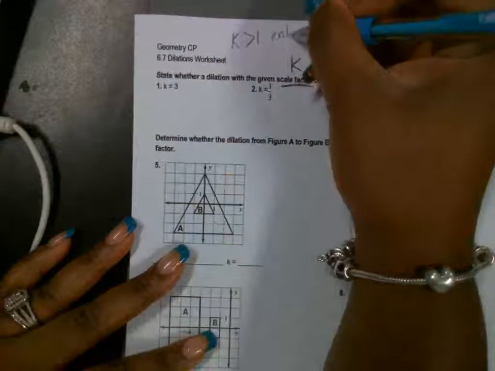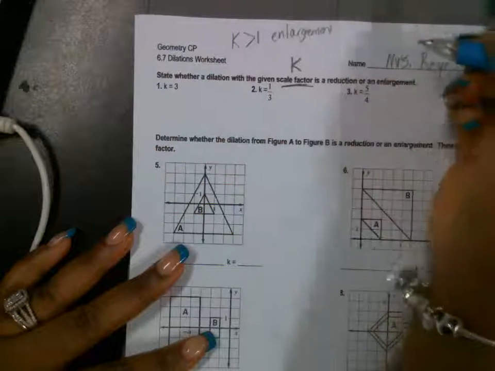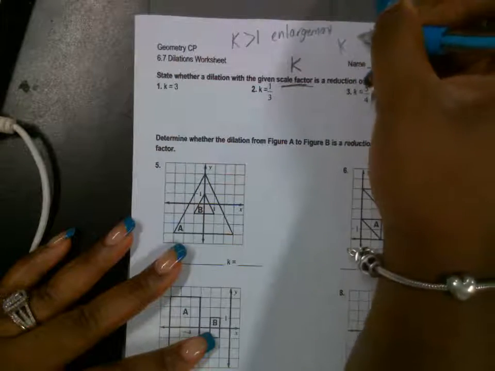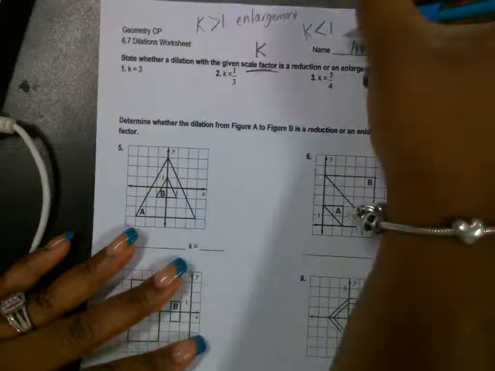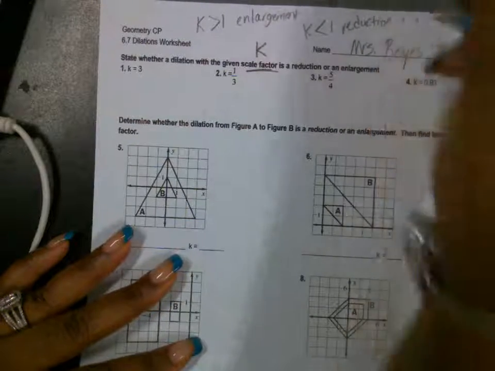Enlargement. It's going to get bigger. So if K is greater than 1, it's an enlargement. If K is less than 1, then is that an enlargement or a reduction? That's going to be a reduction.